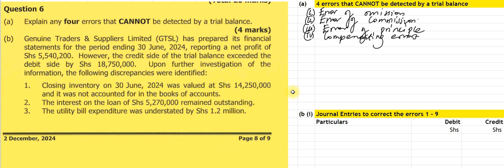Closing inventory on 30th June 2024 was valued at shillings 14,250,000, and it was not accounted for in the books of accounts. So in this case, the closing inventory was omitted from the books of accounts. This is an error of omission, and it is one of the errors that do not affect the balancing of the trial balance.